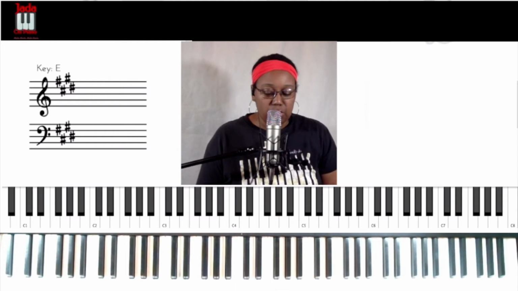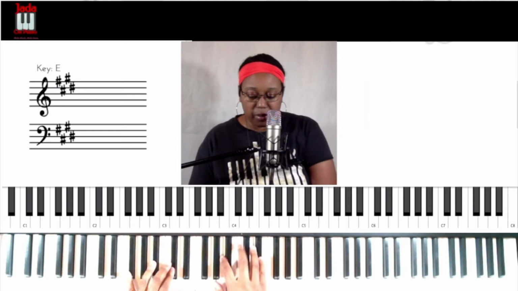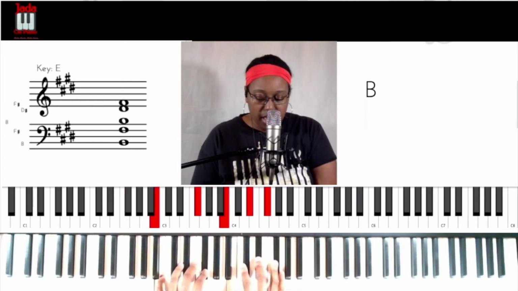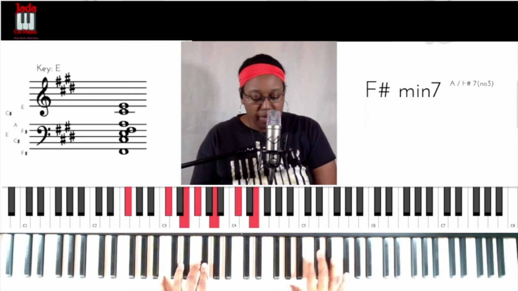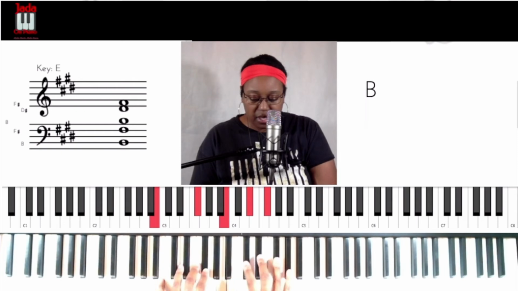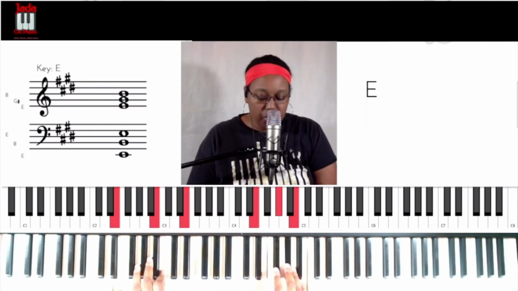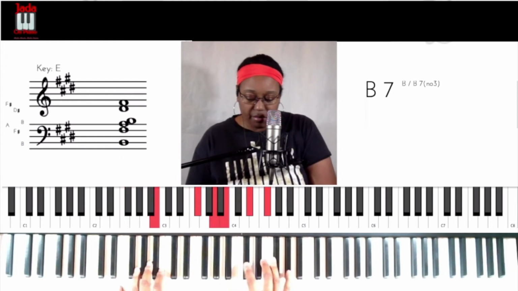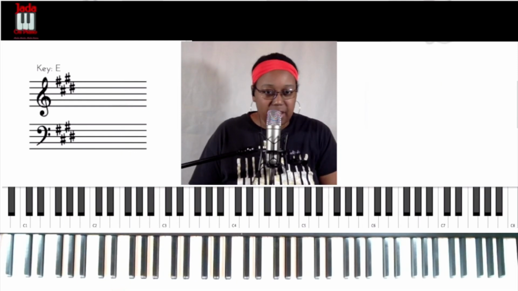Nice. Flow smooth. Why am I going close? Because we don't want to have to do this every single time we play the piano. And then that would be root position for everything. Notice it sounds kind of square. It doesn't sound very exciting or interesting.